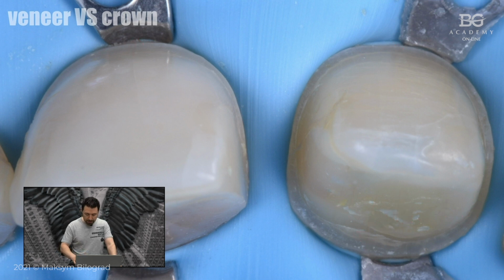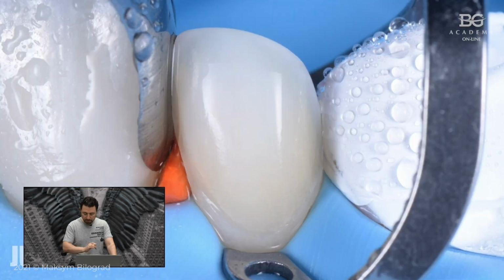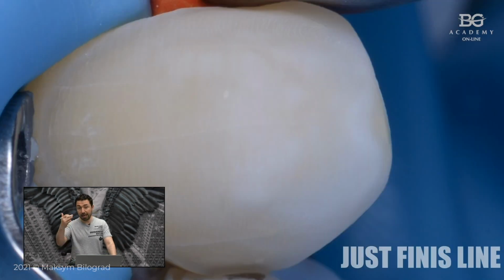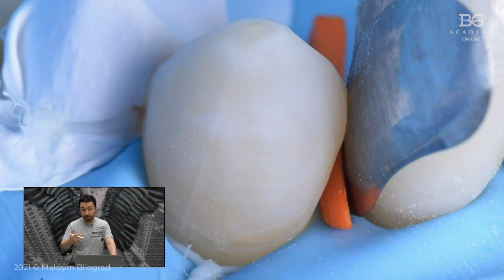Here is the vestibular aspect, a nice image of the lateral incisor, just a finish line, just delicate proximal preparations. The canine that I was afraid of at the very beginning during consultation: no dentin exposure, zero, so we are in enamel, a very conservative preparation. Another canine, same thing, very delicate preps.